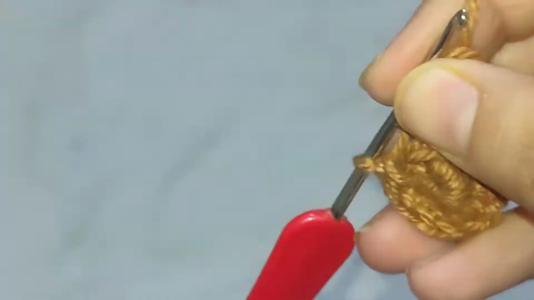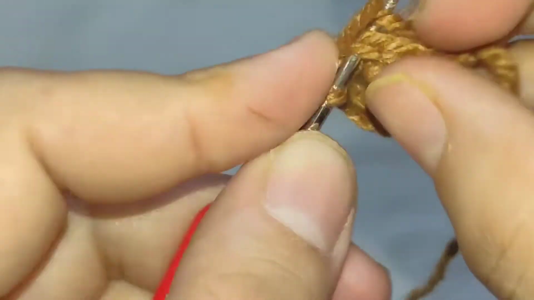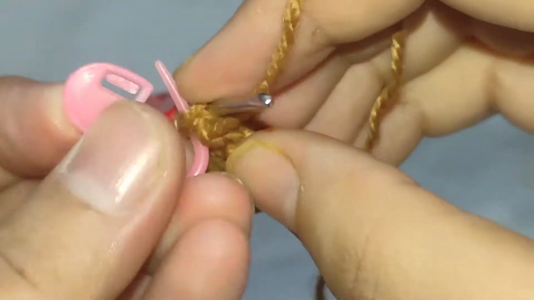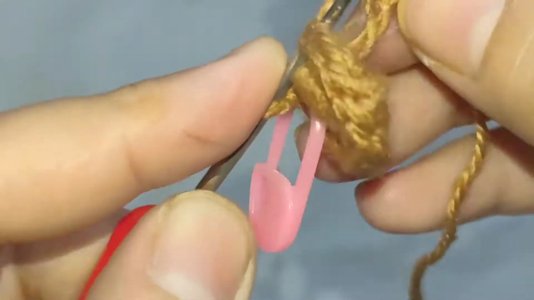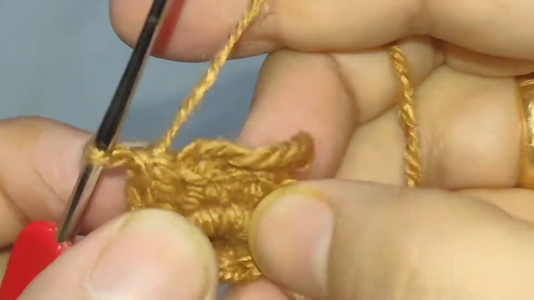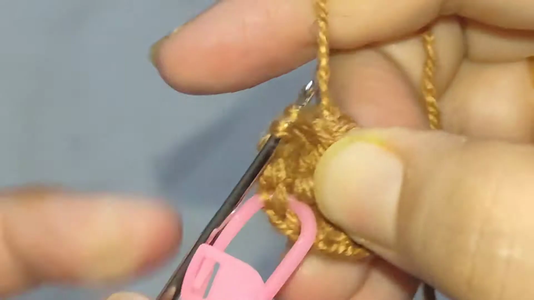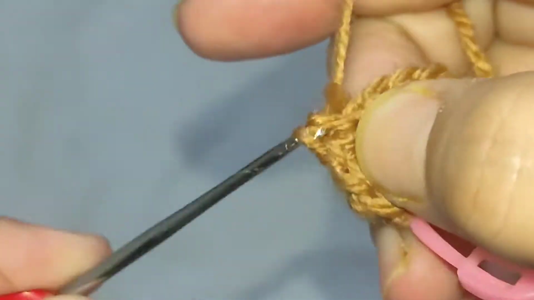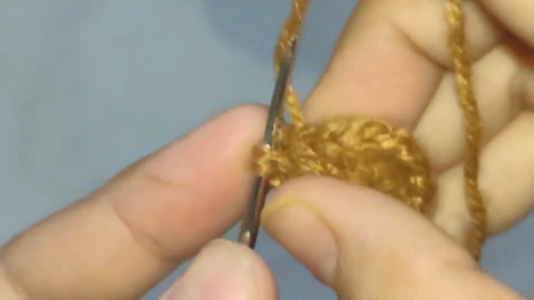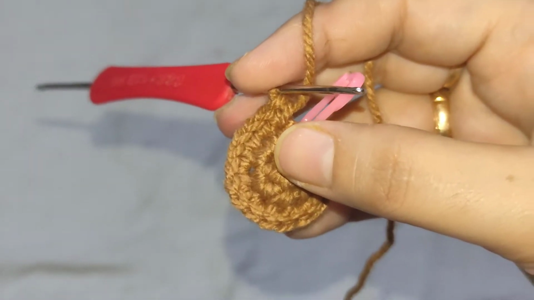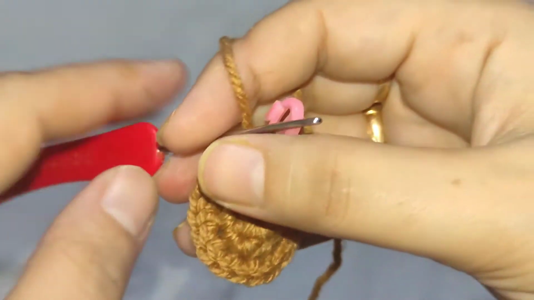Now round 3, 1 single crochet and then increase. 1 single crochet in the one chain, then 2 single crochet in the next chain, in the same chain. 1 and 2. Again, 1 single crochet in one chain and 2 single crochet in the next chain. 1 and 2. Repeat this one. At the end of round 3, I have 18 single crochet.